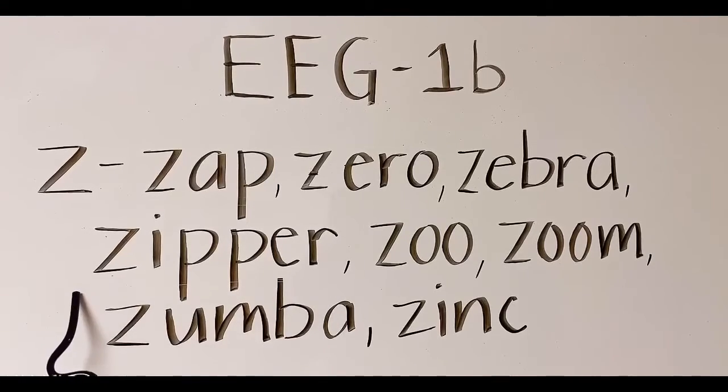Next, zoo. Next, zoom. Next word, zumba. And the last word, zinc.